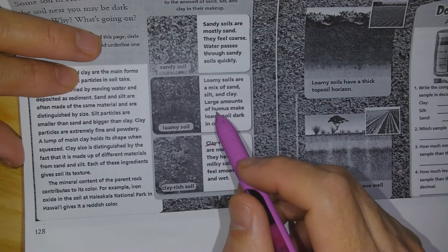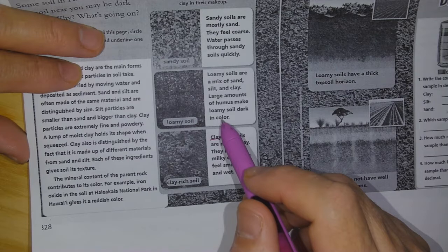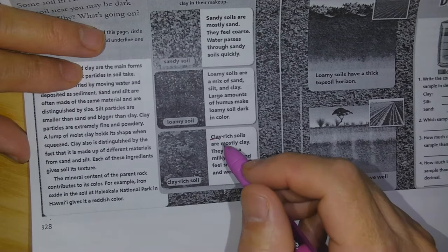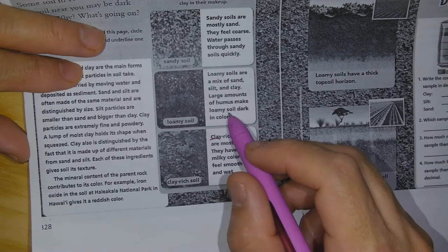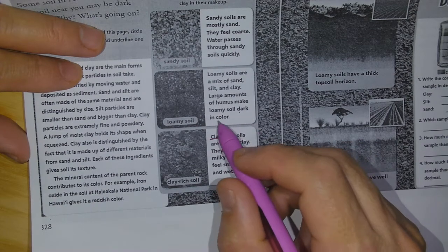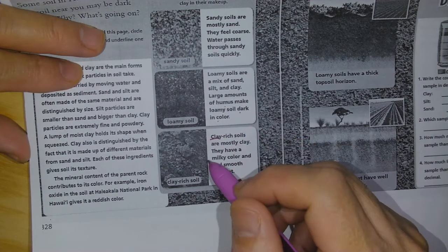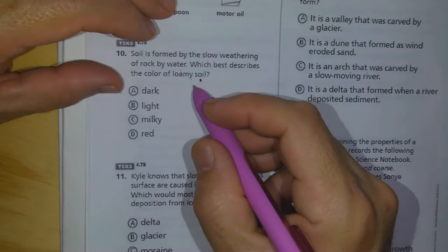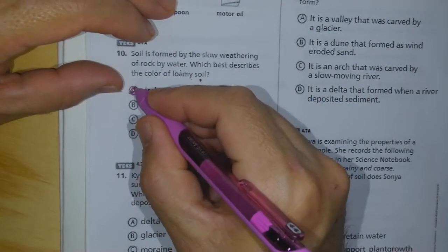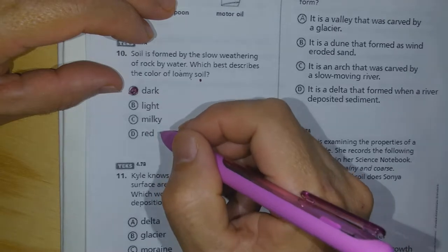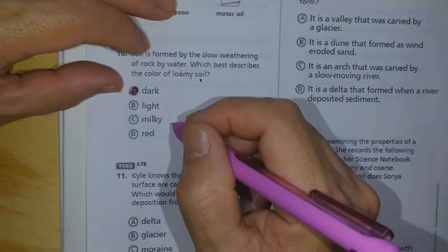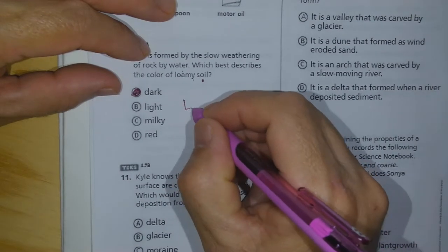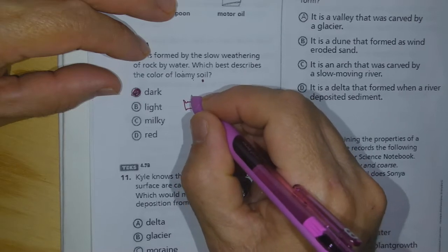Large amounts of humus make loamy soil. Humus are pieces of dead animals and plants. The humus make loamy soil dark in color. So loamy soil is dark. It's the one that you use in the garden, people buy it, they sell it to grow plants, to put in a pot and grow a plant.